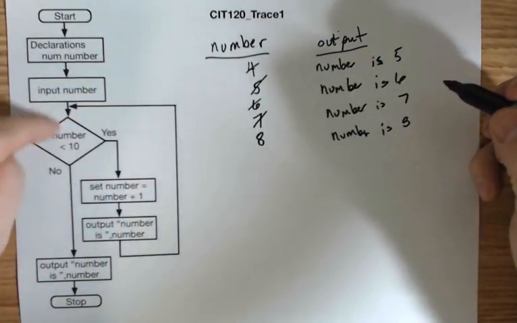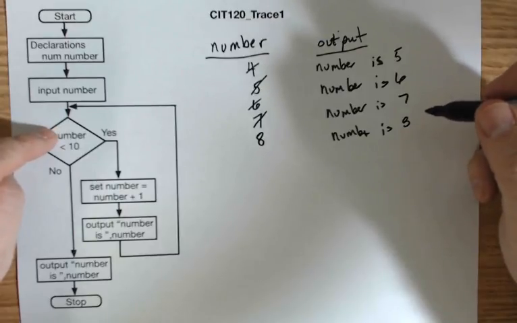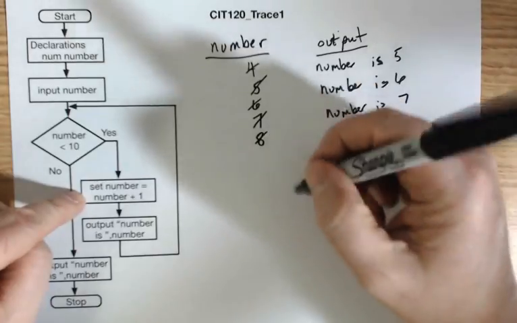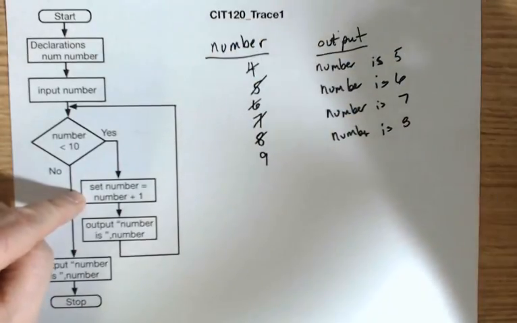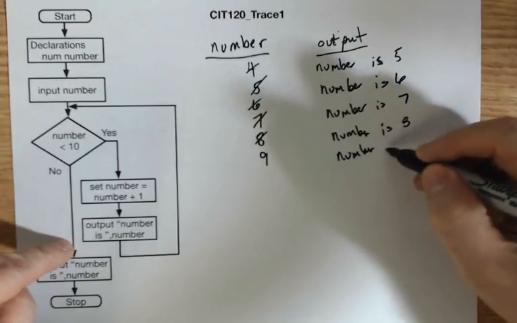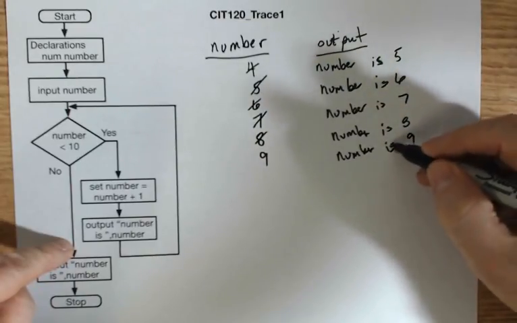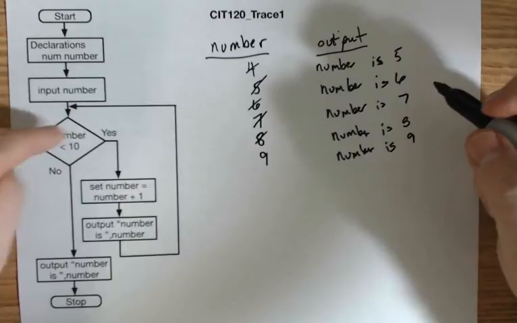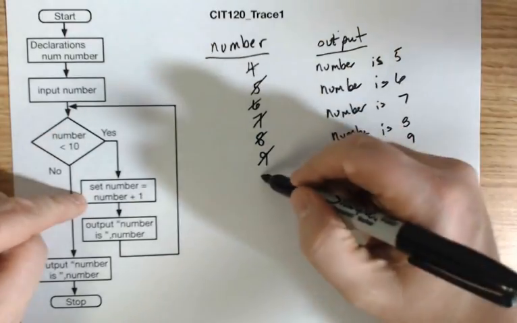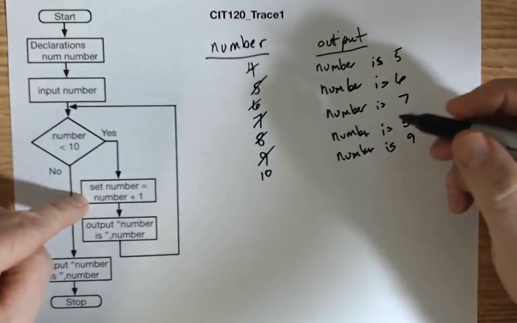Go back up to our decision point. 8 is less than 10, so once again we go out the yes. We set number to number plus 1. We output "number is" the current value, which is 9. We go back to the top of the loop. 9 is less than 10, so 9 plus 1 is 10. Store that number.